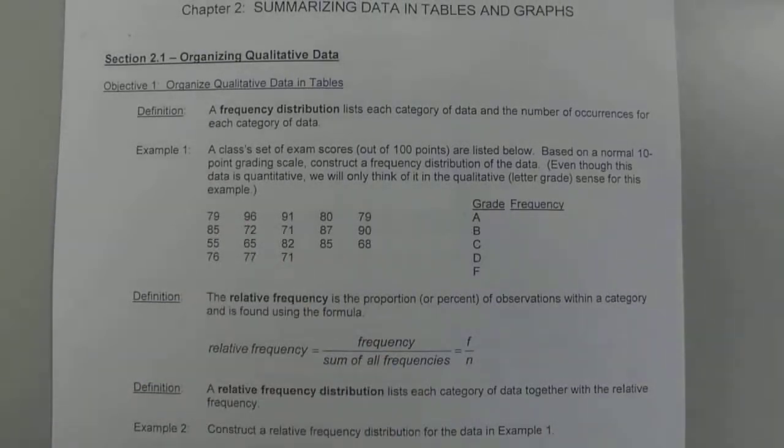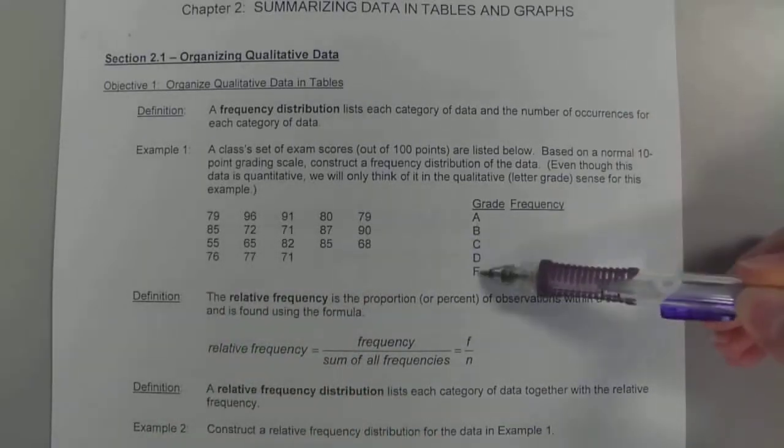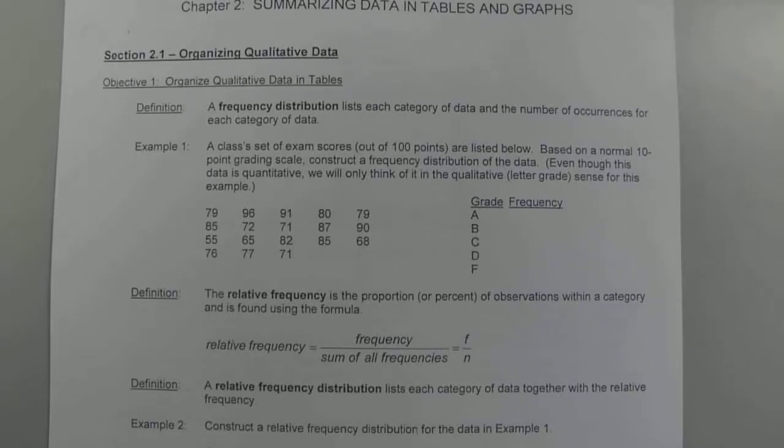So I give you an example here. It said a class's set of exam scores out of 100 points are listed below. Based on a normal 10-point grading scale, construct a frequency distribution of the data. Even though this data is technically quantitative, right? They gave us numbers. We will only think of it in a qualitative or a letter grade sense for this example, all right? So we are going to make it qualitative by, instead of looking at the points they scored, looking at what letter grade they scored, all right? So what we're going to do is a normal grading scale. 90 to 100 is going to be an A, 80 to 89 is a B, and so forth. So when we make a frequency distribution, we literally count and see how frequently these occur, all right?